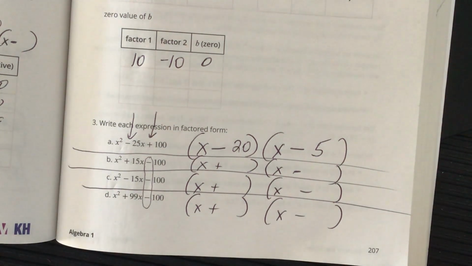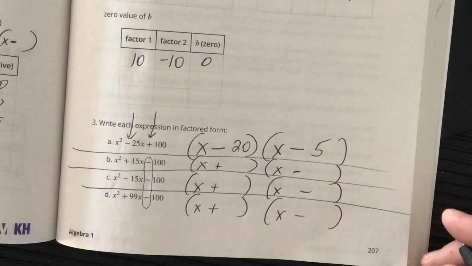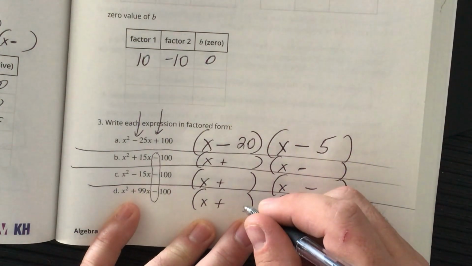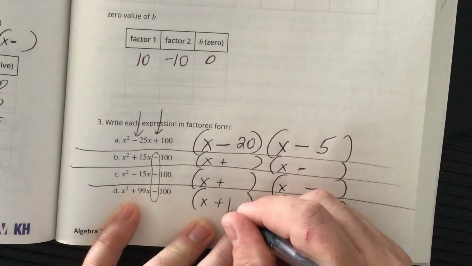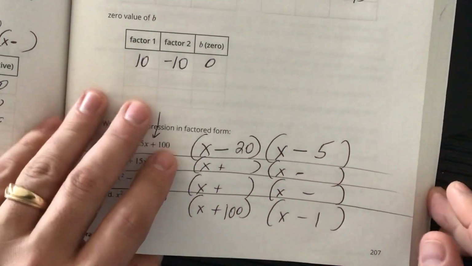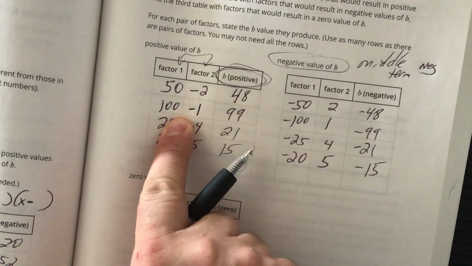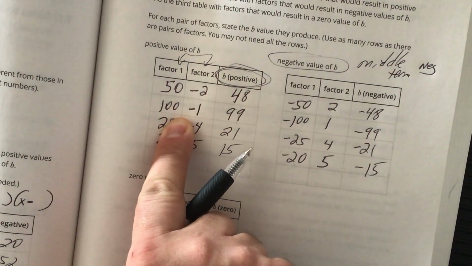Samira, got any? What do you got? 99, right? Well, you found that out right here. You knew it was going to be positive 100, negative 1.